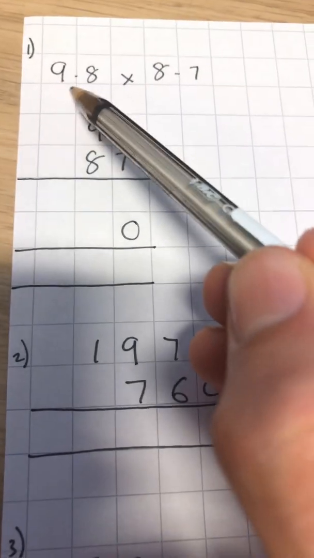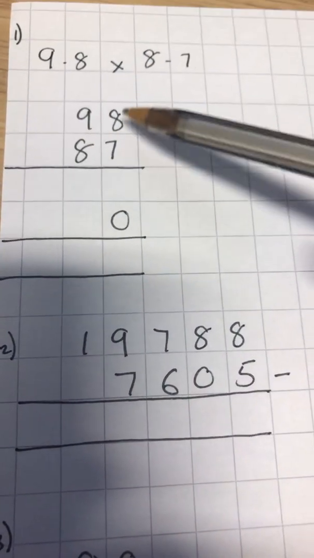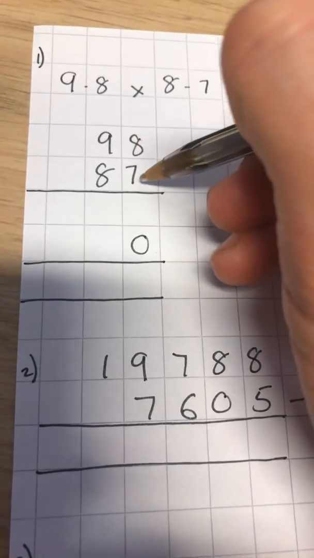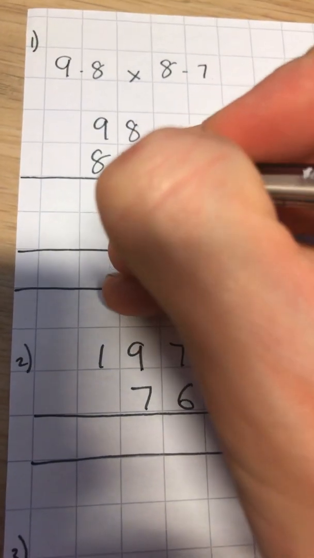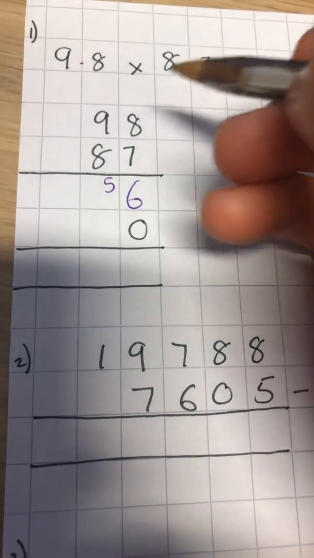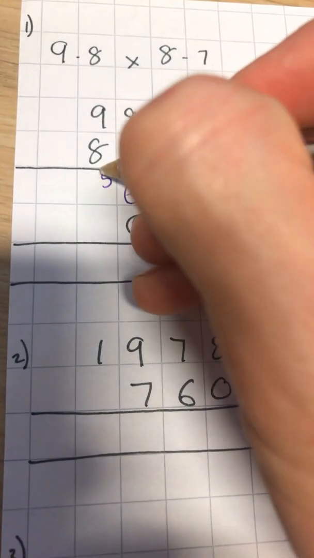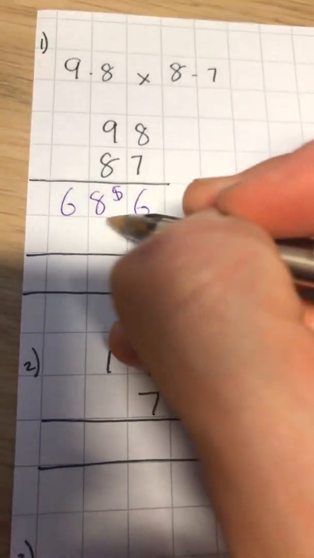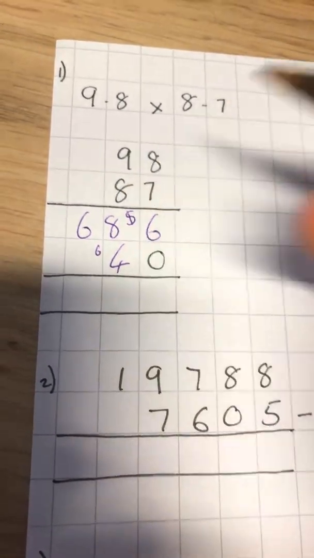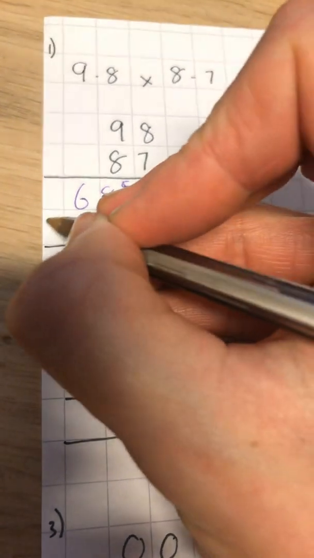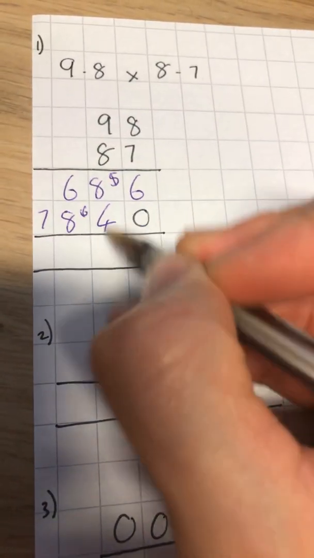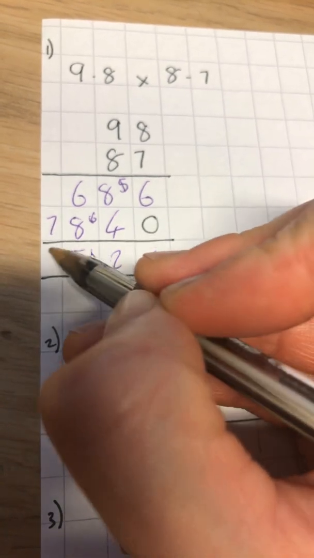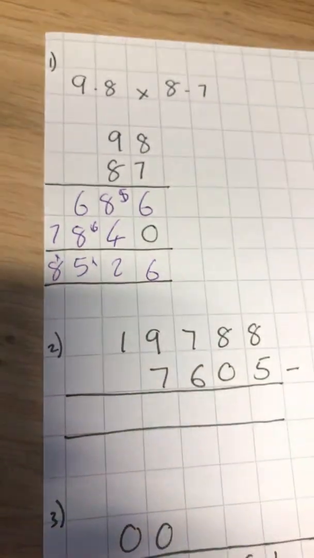So first off, we've got 9.8 times 8.7, and I've laid it out as a long multiplication, remembering 0 the hero. So now when I start to multiply, 7 times 8 is 56, 7 times 9 is 63, add the 5 makes 68, 8 times 8 is 64, and 9 times 8 is 72, add the 6 makes 78. Now when I add, 6, 8, 14, add the 1 makes 15, it's 8.